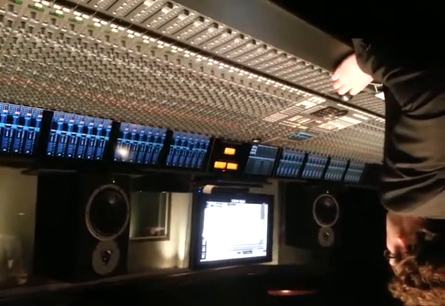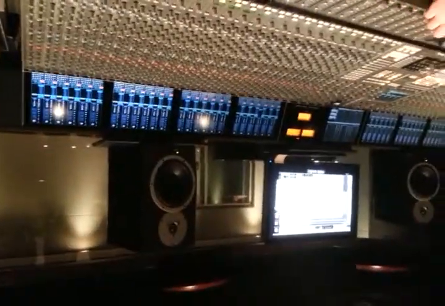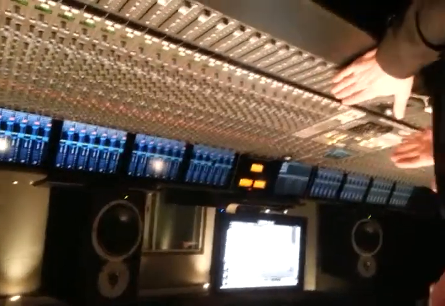Actually, if you come a little closer, I can show you the surround panning of the console. So the standard configuration is left, right, center, LFE, left surround, right surround.